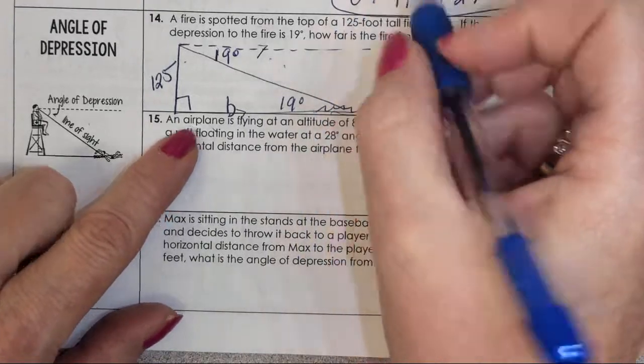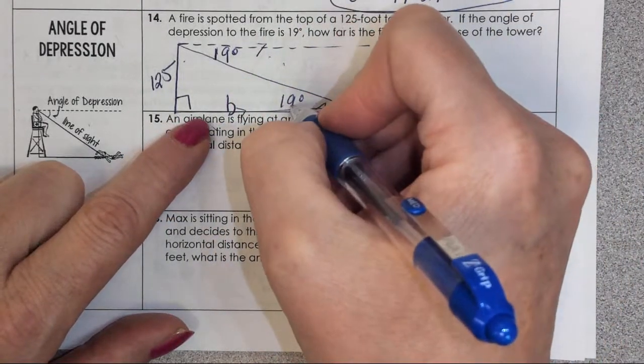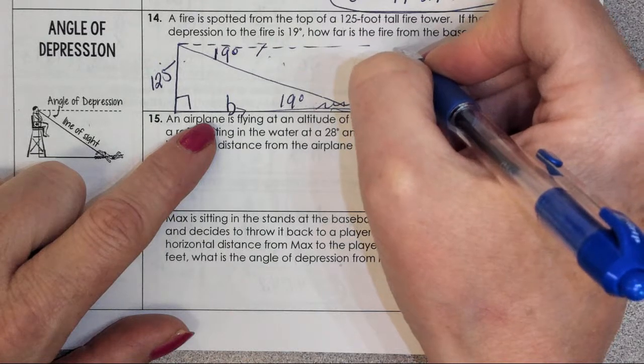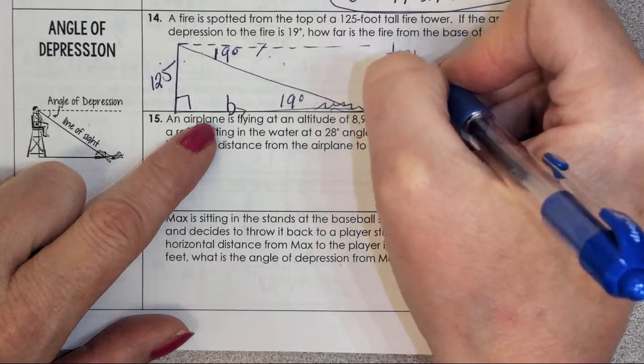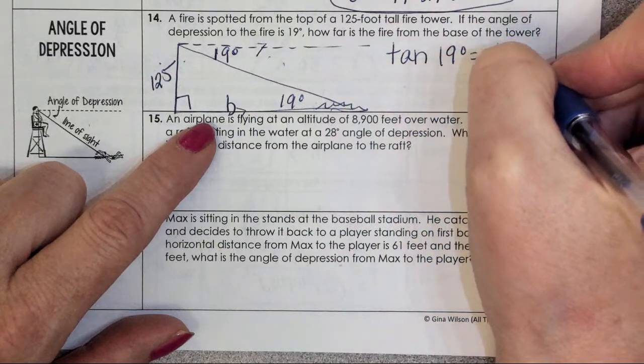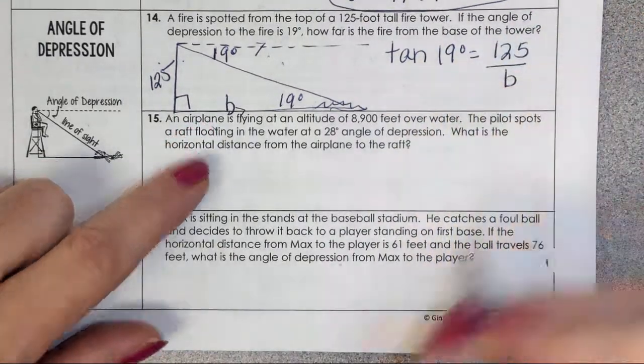All right, so then to set this up, I'd have to look at my angle. This is my opposite and adjacent. What are we going to use? Tangent. So we do tangent of 19, and we're not even going to finish it. We're just going to set it up. That would be our setup.